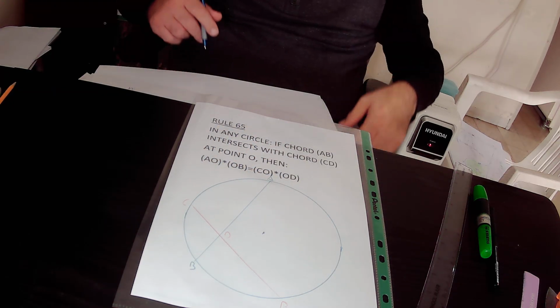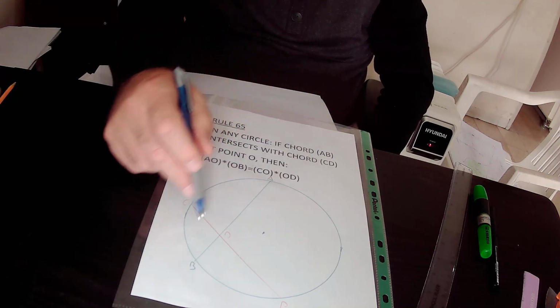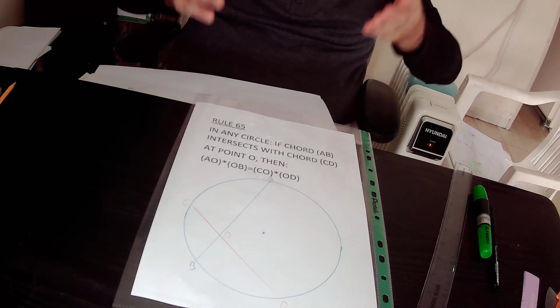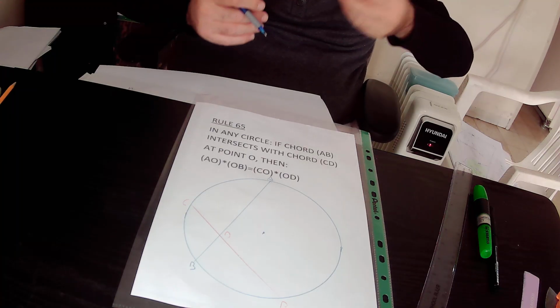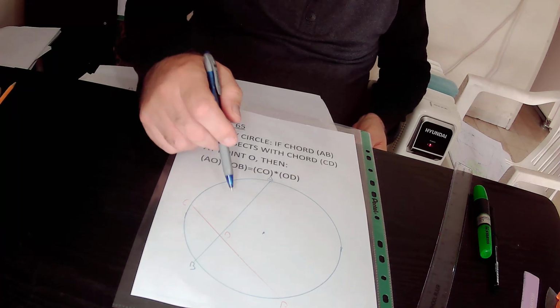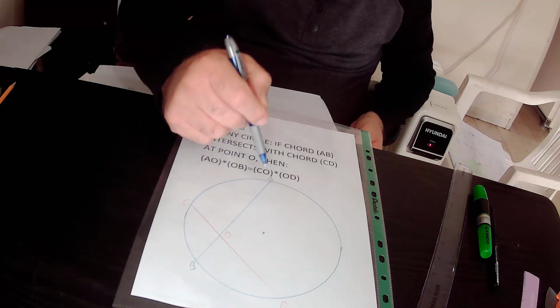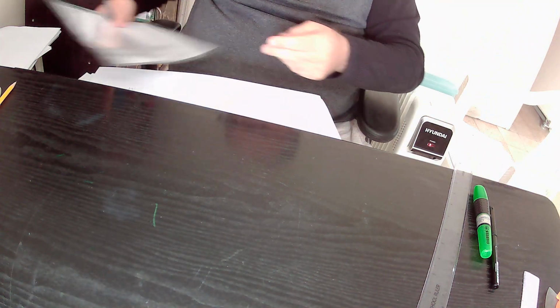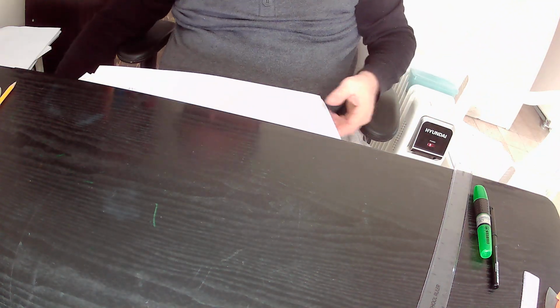Again, in a circle, if chord AB intersects with chord CD at point O, whenever you have two chords that intersect each other, AO times OB equals CO times OD. So we can implement Rule 65 in our drawing.